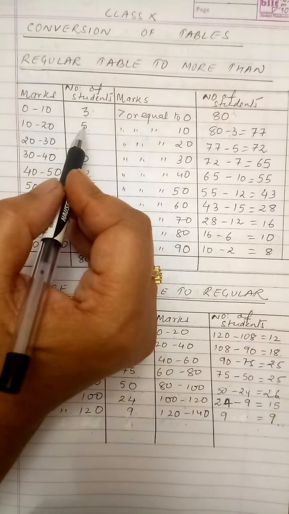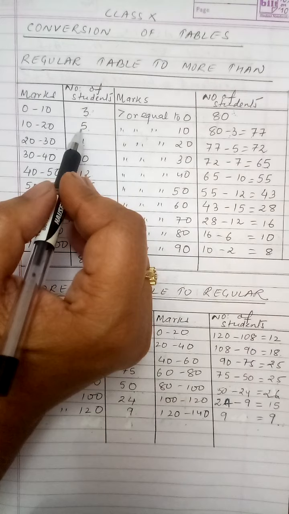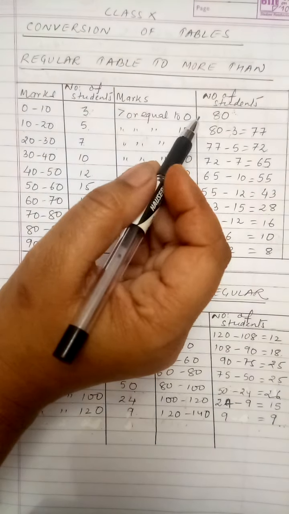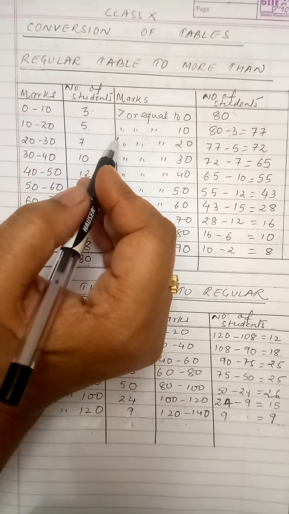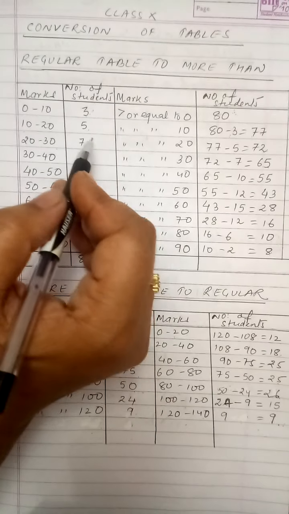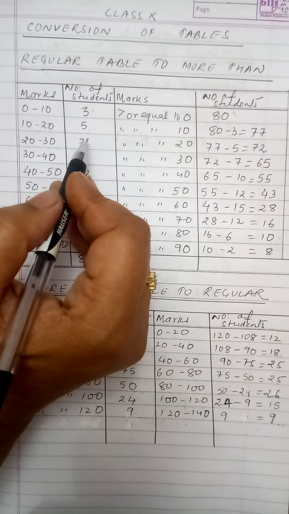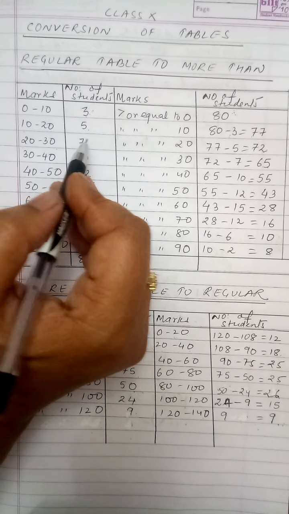I've already done a video on conversion of a regular table to a less than type table and from a less than table to a regular table. Today I'm going to discuss the conversion of a regular table to a more than type table and a more than type table to a regular table.